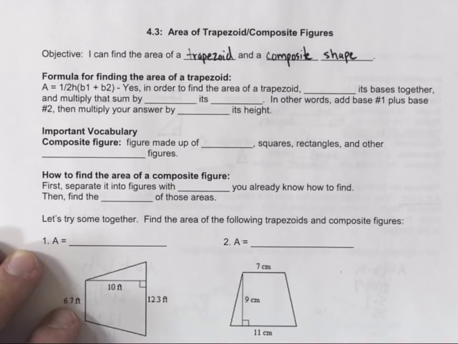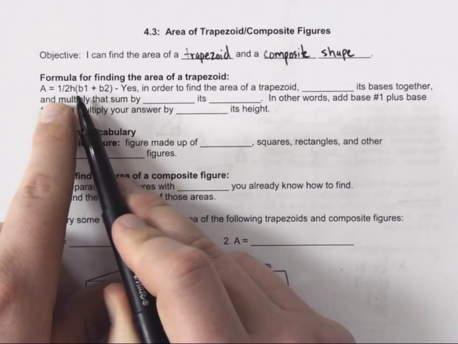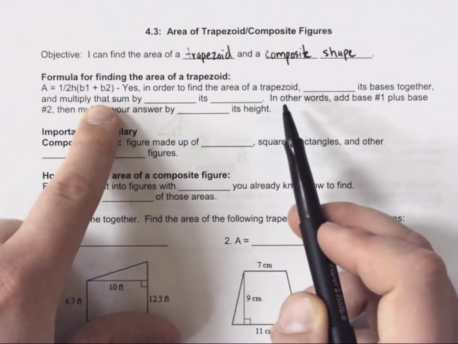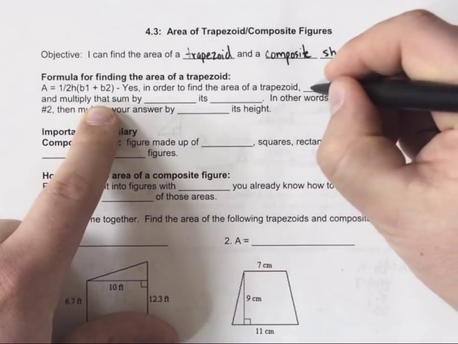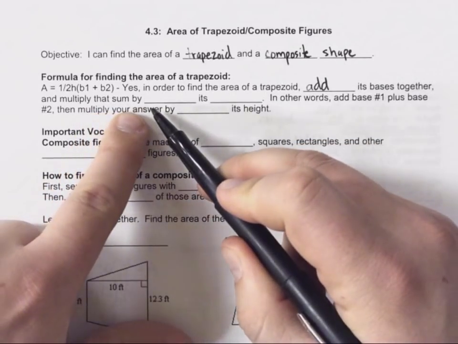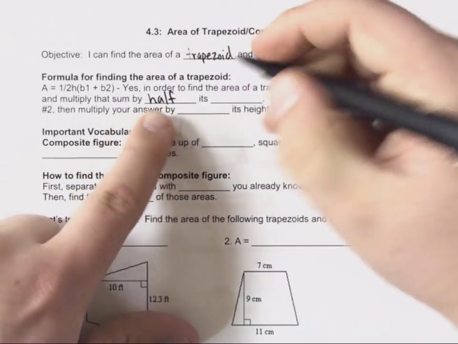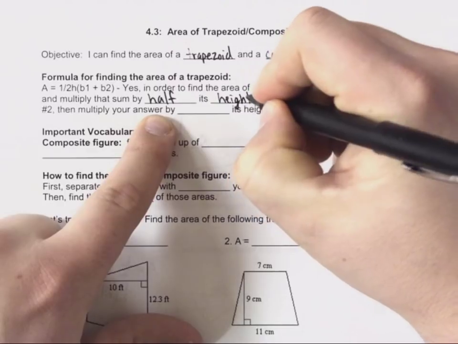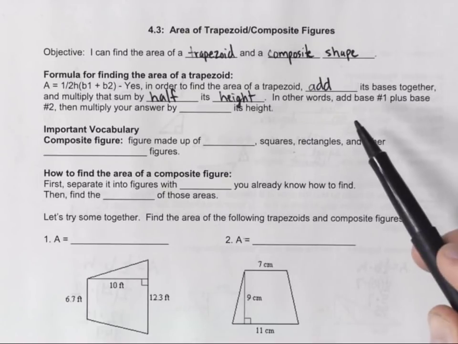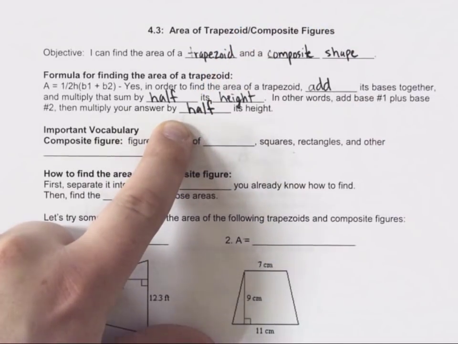So our area formula for finding the area of a trapezoid is 1/2 times the height times, in parentheses, base 1 plus base 2. Yes, in order to find the area of a trapezoid, you add its bases together and multiply that by half its height. In other words, you add base number 1 plus base number 2, then multiply your answer by half its height.